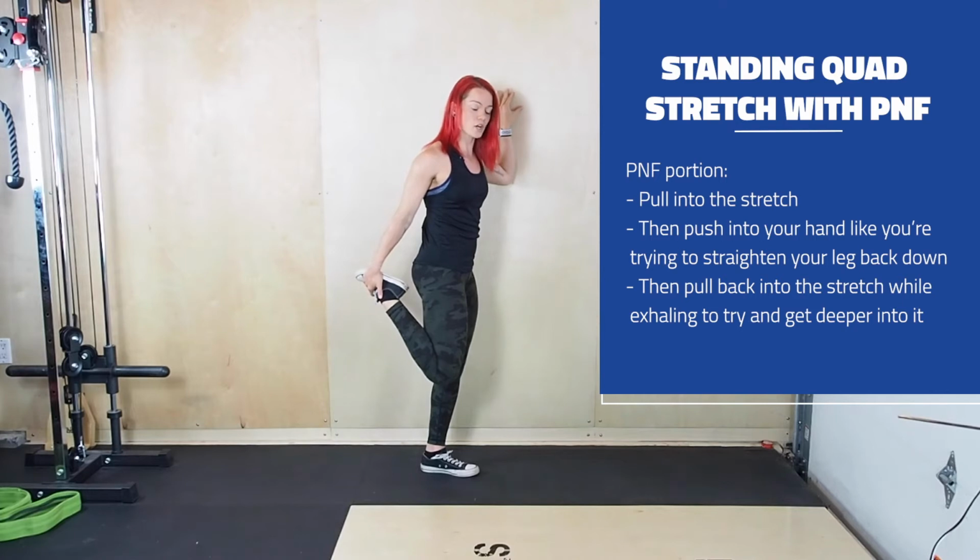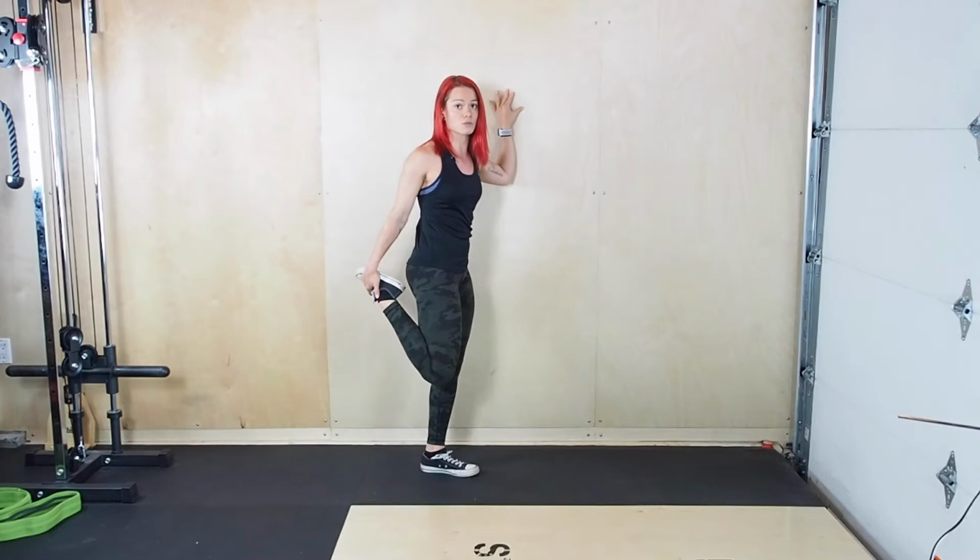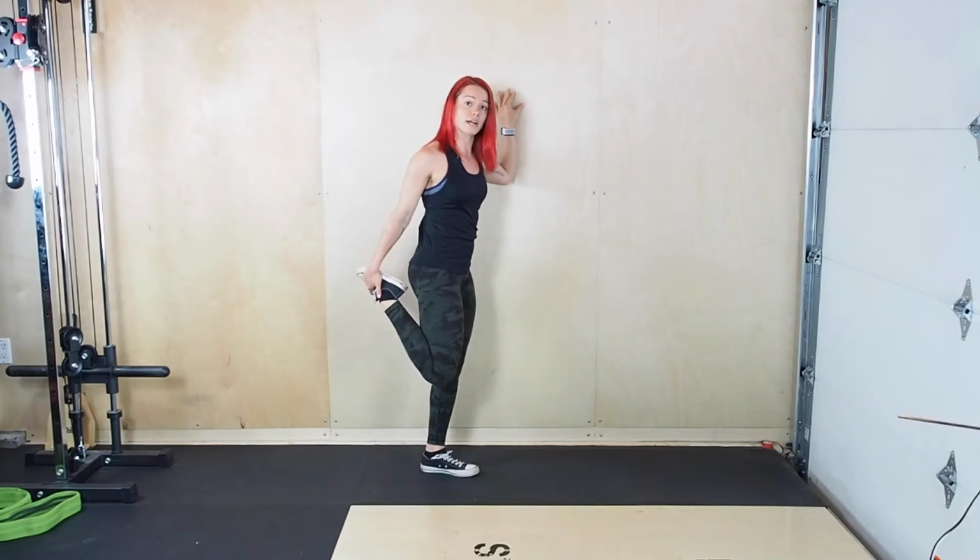From here, I'm going to start pulling that heel towards my bum without pain. Make sure you're breathing. You don't ever want to go into pain, especially with knee pain, because you could be forcing something that you shouldn't be. Once you hit your end range and you're feeling a nice stretch, make sure you try to kick into your hand. So I'm going to lightly press into my hand with my foot for 3 seconds. 3, 2, 1, and slowly release.